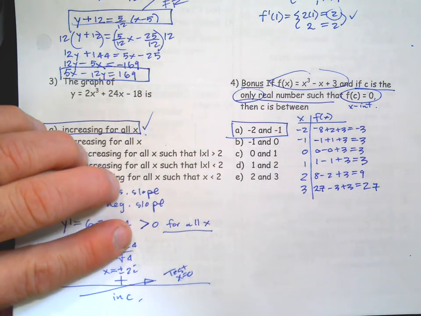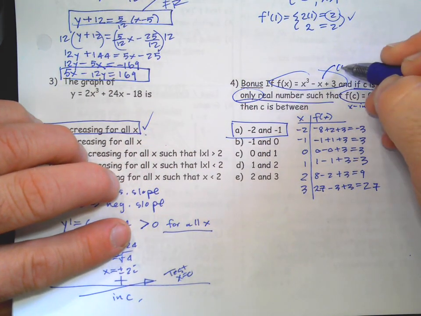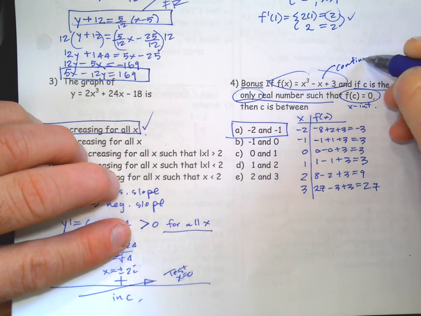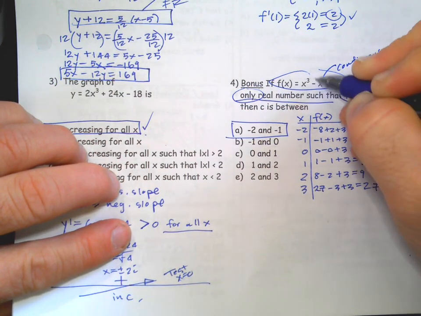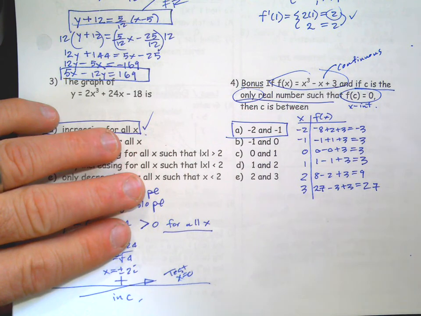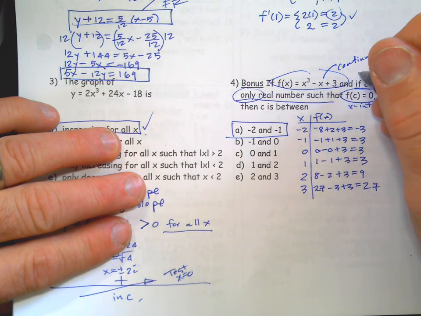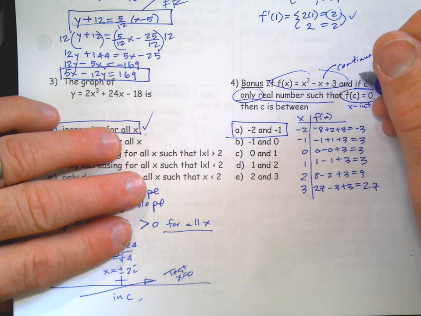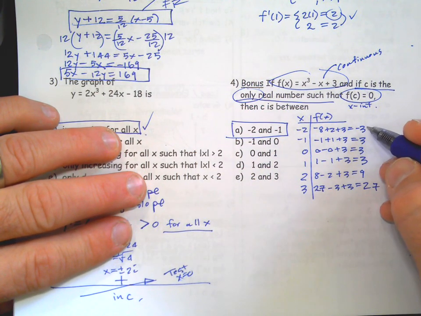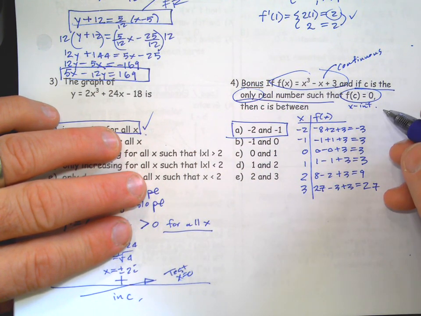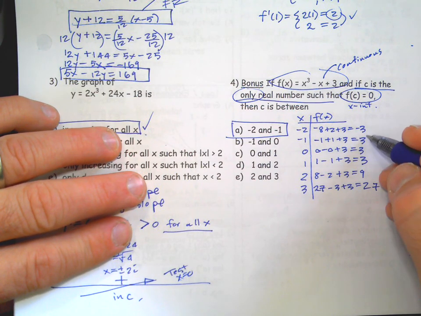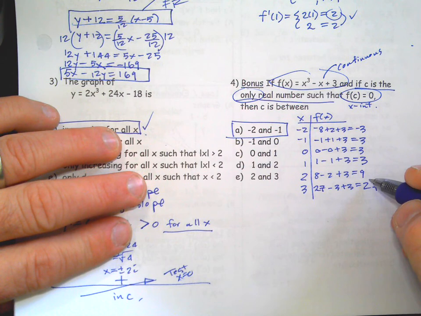Now, here's the deal. This is a continuous function. They didn't need to tell you that. You should know that a cubic is a continuous function. And there's this special rule in calculus that says if you have a continuous function, then your graph is always connected and you can't magically jump from one value to the next, which means you have to hit all the values in between, okay?